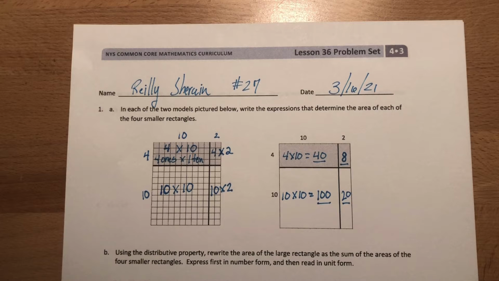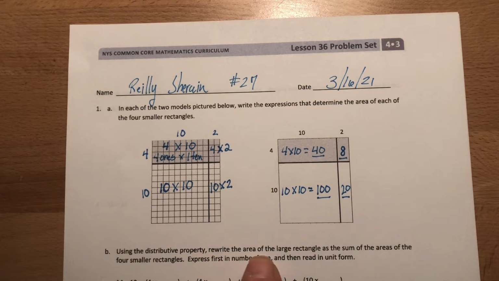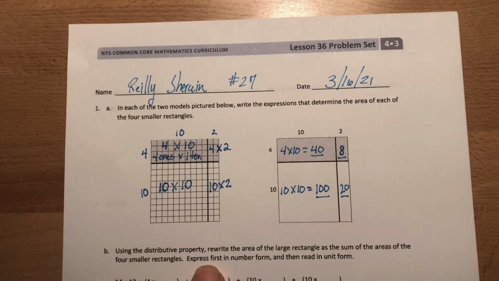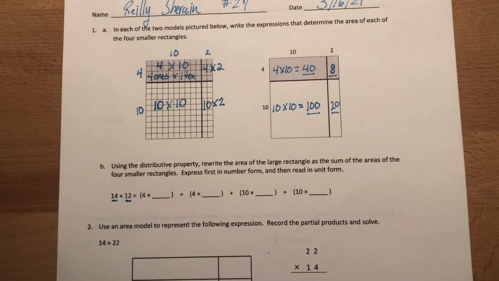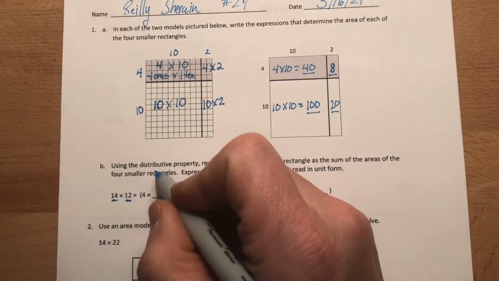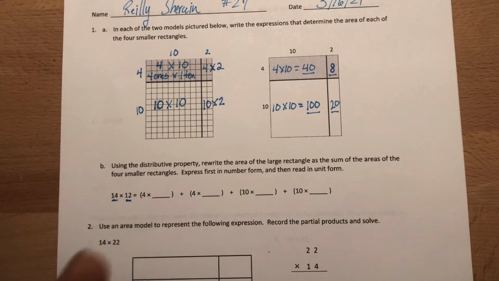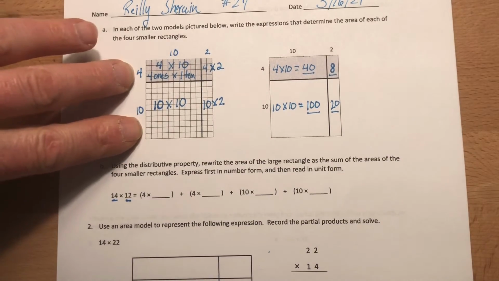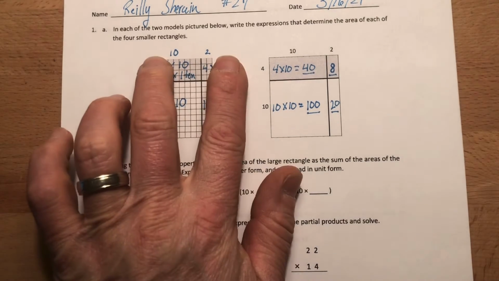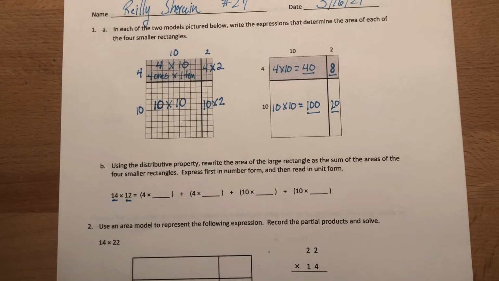So now down here we're going to, using the distributive property, rewrite the area of the large rectangle as the sum of the areas of 4 smaller rectangles. Express first in number form and then read it in unit form. Okay. So what we did here is we have 14 times 12. Now all of this wording here might have sounded a bit confusing to you, so let me just break it down for you. The distributive property is when you break numbers into simpler numbers to use, okay? Like we did here. 10 and 4 is 14, so we just split it into a 10 and a 4. Up here was 12, so we split it into a 10 and a 2. All right?